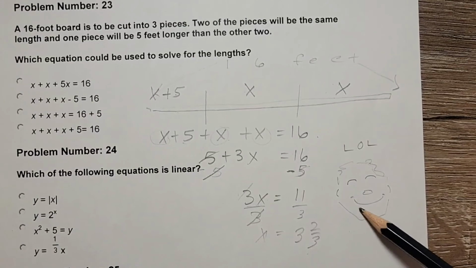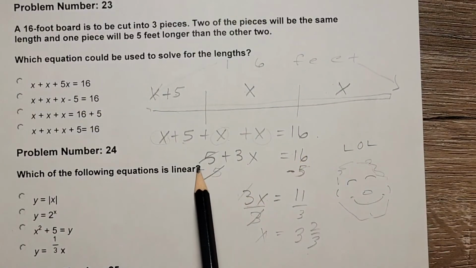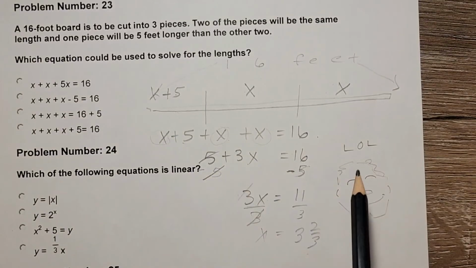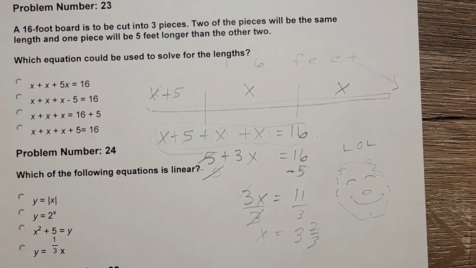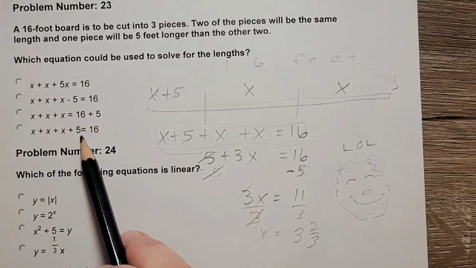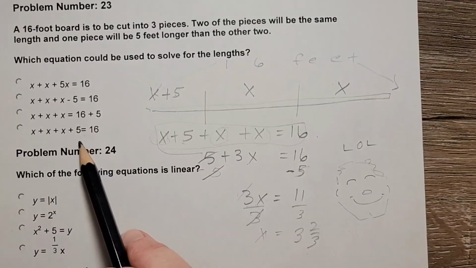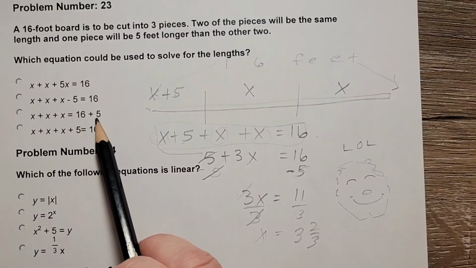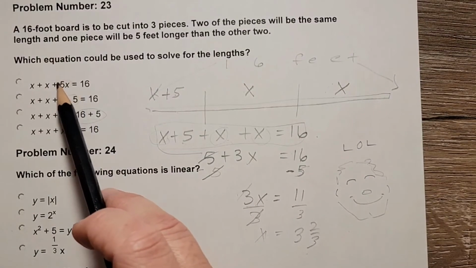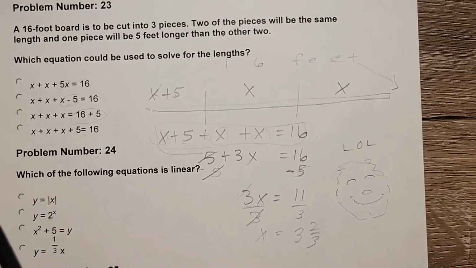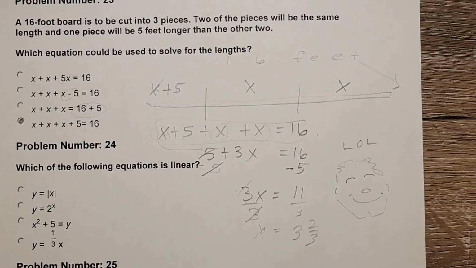Okay, we got 3 2/3, but LOL, because I got a little carried away. We didn't need all that information. All we needed was this information right here, which most closely matches this equation, because we're adding 3 x's and a 5 to get 16. We're not adding the 5 to the 16, we're not subtracting the 5, and we're not multiplying. We're adding the 5 to the 3 x's to get 16. I made that longer than it should have been.